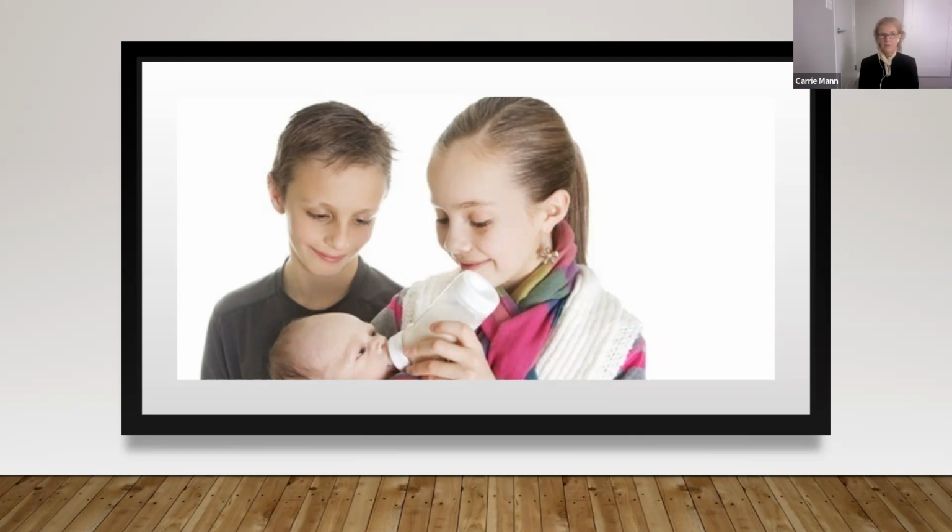And if you're from a community where children can be outside running around and all the neighbors and other adults will watch out for them, that is not usually the case here in the US.